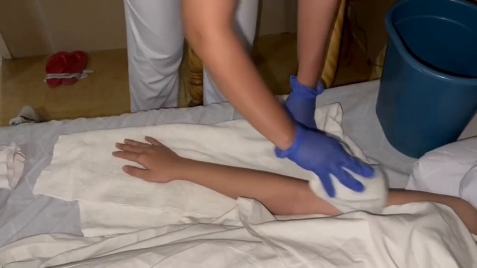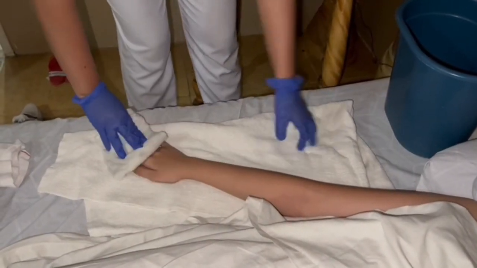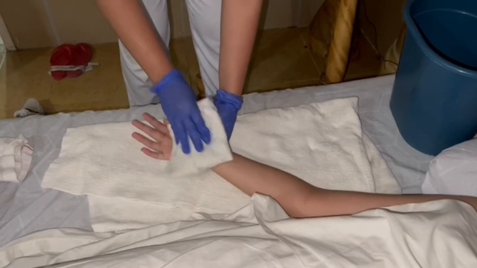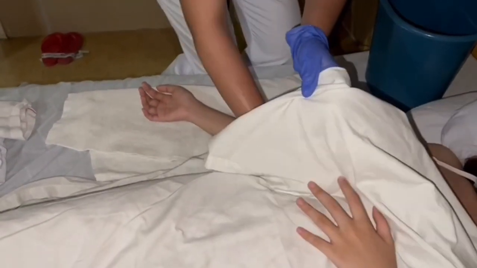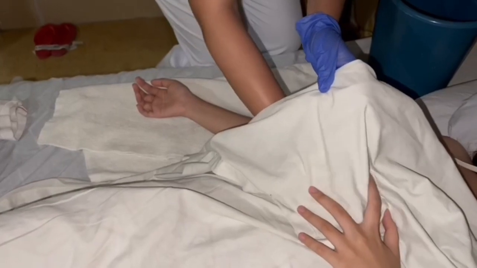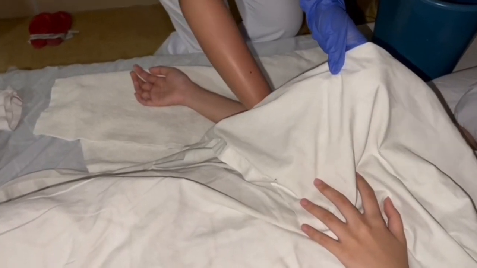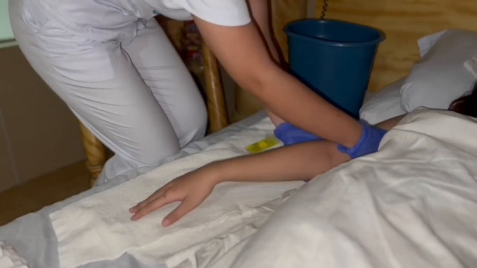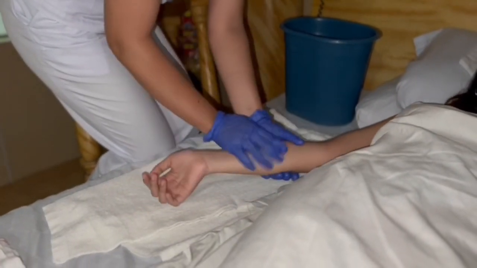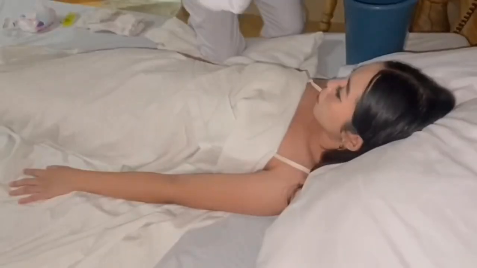Right after that, expose the patient's arm and place a towel lengthwise under it. Using firm strokes, wash the hand, arm, and axilla. The reason is that the towel keeps the bed dry and prevents contaminating the clean area once it is washed. Apply lotion on the patient's hands only if she wants to. It will keep the patient's hands moisturized.